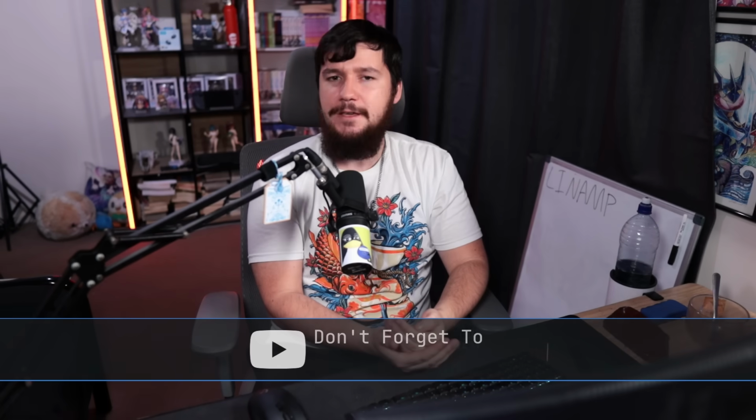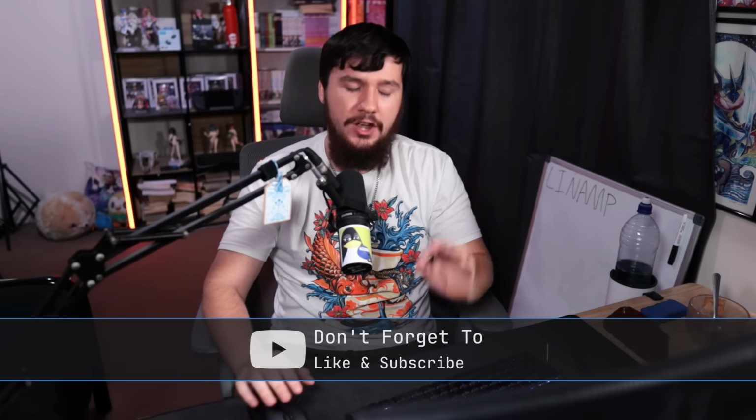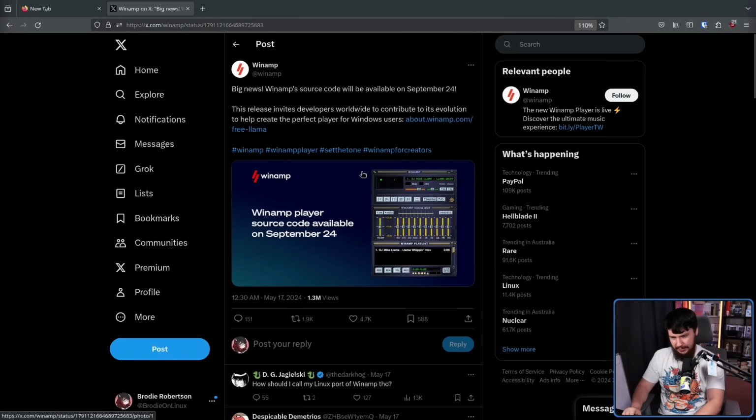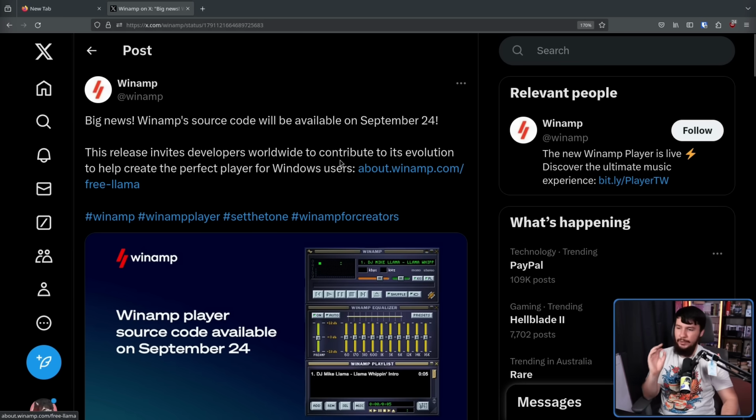And yes, I know we have XMMS on Linux, which was made specifically to clone Winamp, but Winamp holds a very special place in my heart. So I was very excited when I saw this a few days ago. "Big news, Winamp source code will be available on September 24th. This release invites developers worldwide to contribute to its evolution to help create the perfect player for Windows users."